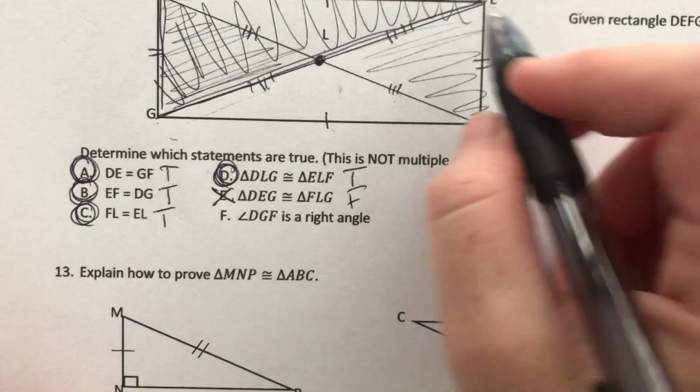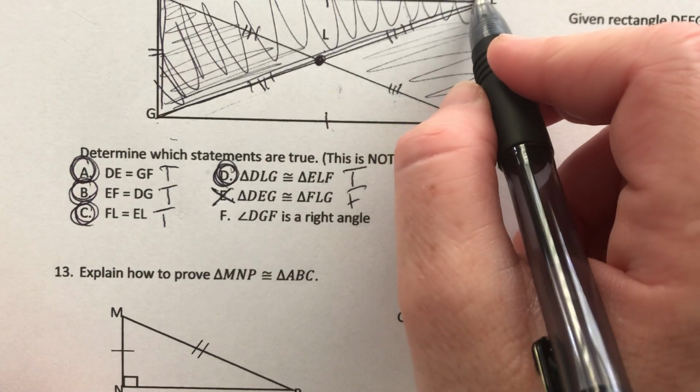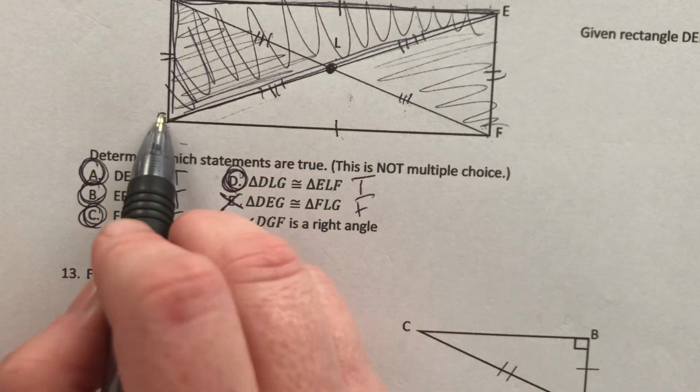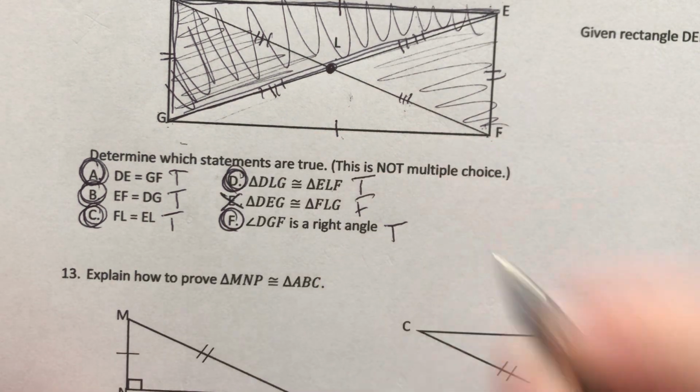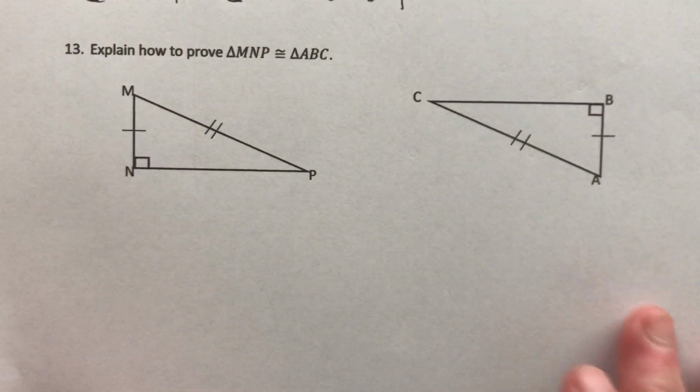And then part F, DGF is a right angle. DGF, yes, all 4 corners of a rectangle are 90 degrees. So this corner right here, DGF, has to be 90 degrees. That is true. Last question for this form.